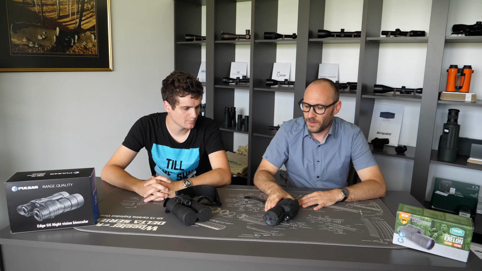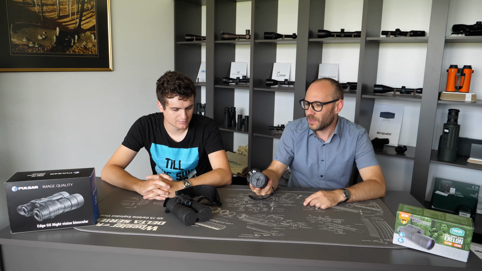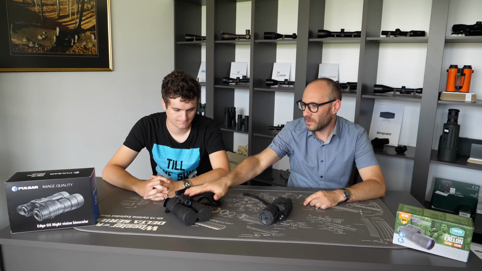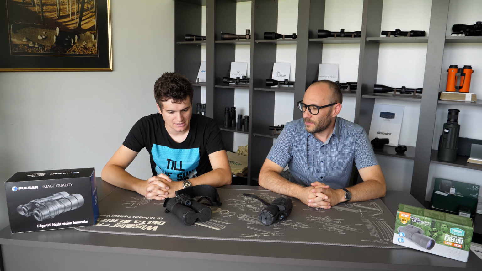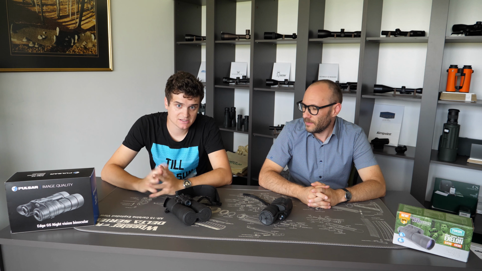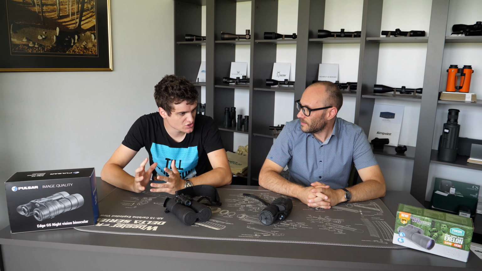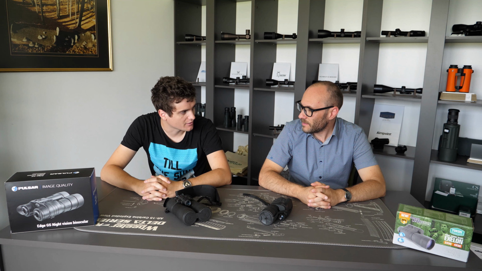So here we have two examples of such devices: an analog monocular and a binocular. Yes, and the next obvious question is, of course, what is the function of bright light cutoff?